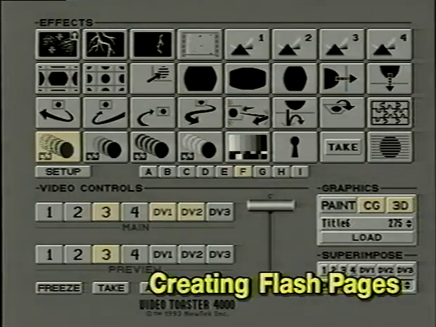So this, again, does not necessarily seem that useful, but it really can be. One big use here is for creating sort of flash pages using the character generator. So if we go back, we have 2 frames here.